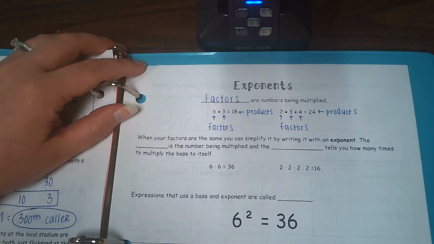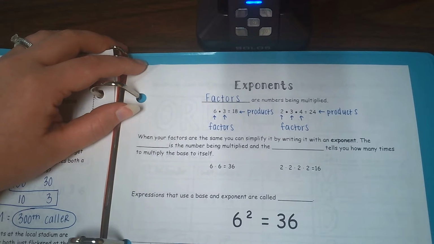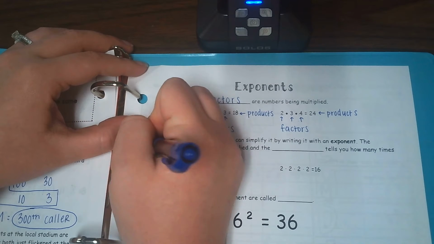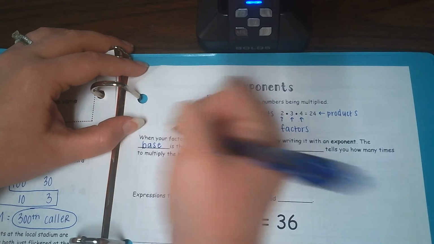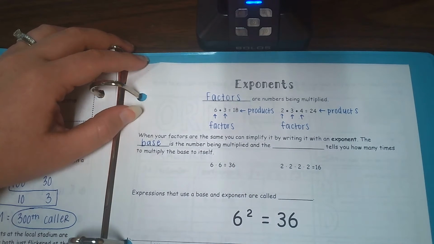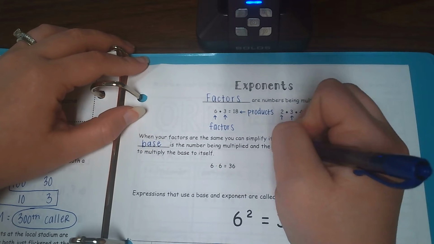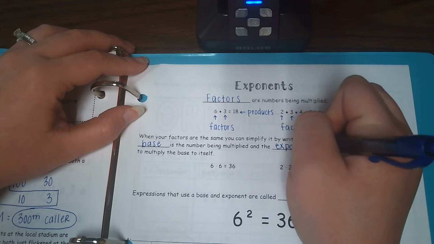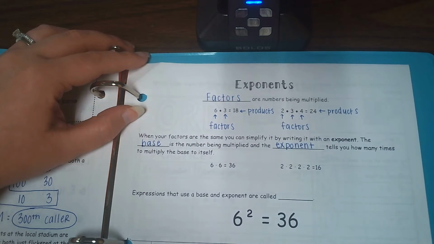So when your factors are the same, you can simplify it by writing it with an exponent. The base, B-A-S-E, is the number being multiplied, and the exponent tells you how many times to multiply the base to itself.